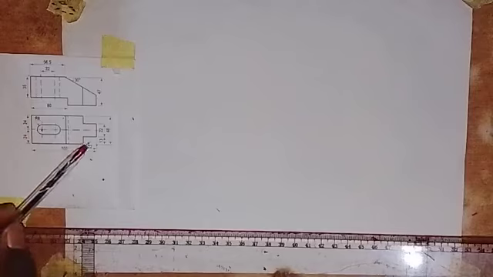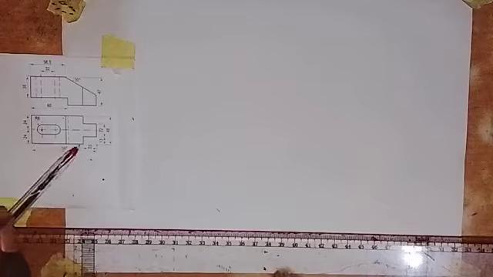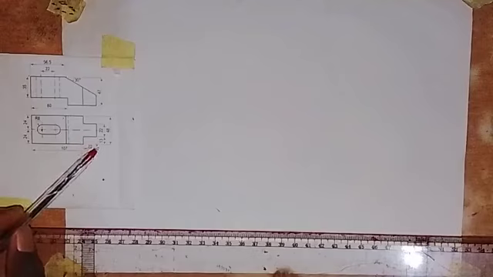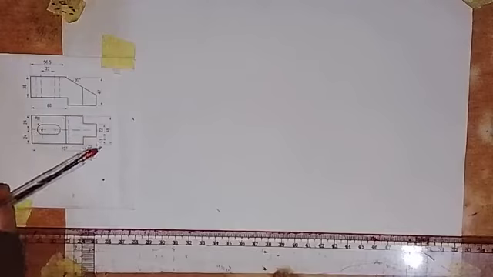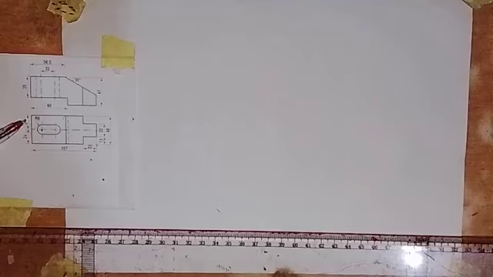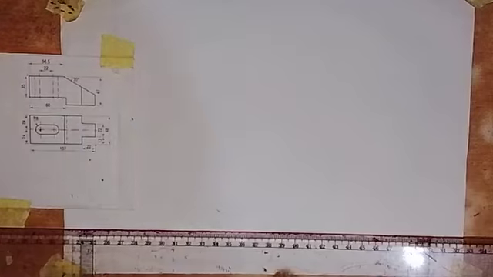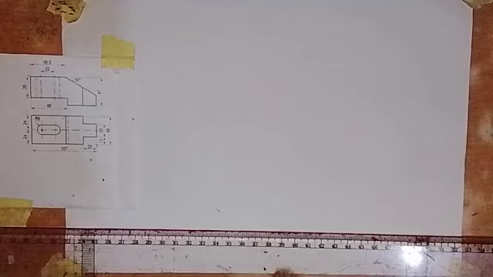In the plan, we have total length from here to here to be 107 millimeters, and from here to here is 22 millimeters. From here to here is 13 millimeters. From here to here is 22 millimeters. From here to this point here is 48 millimeters, and then we have that from here to here is 24, from here to here is 24 millimeters. So we are going to make use of these dimensions to obtain the isometric view of this object. Now let's go and see how this can be done.